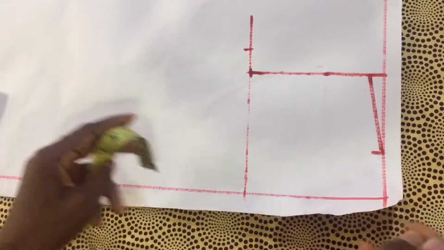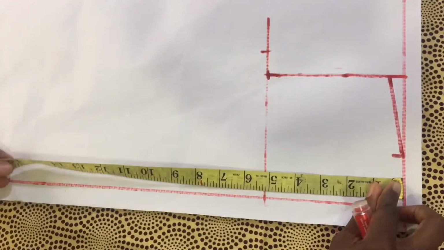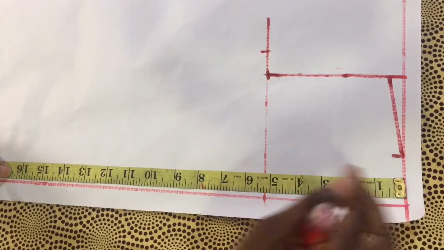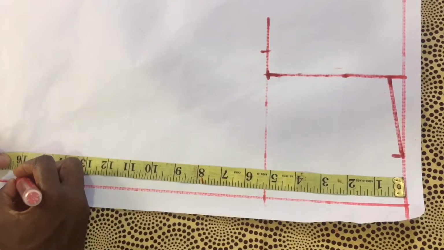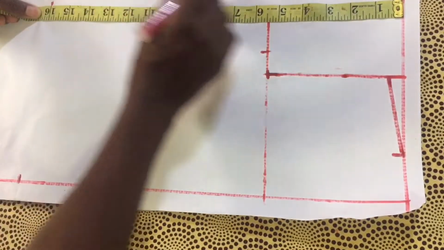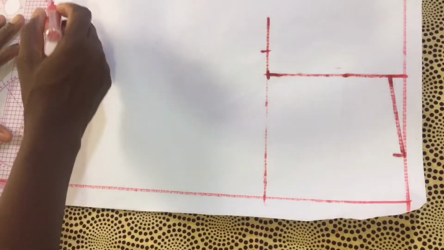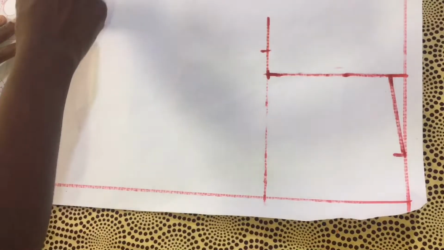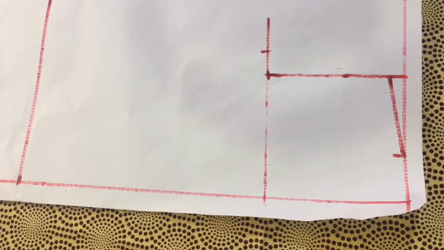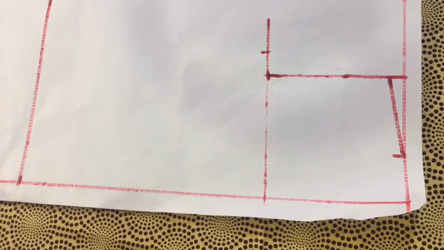And then I'll measure the length of the top. The length of the top is 16 inches. So I'll just mark the 16 inches. Also from this point, I'll measure the 16 inches like so, and then I'll connect it together with my ruler. Then from this point, I'll take my hip measurement. The round hip measurement for an average 5-year-old girl is 25 inches.